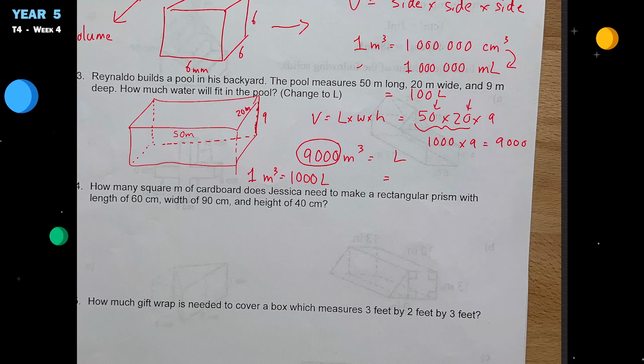So we have to go from meters cubed to liters. We times it by 1,000, right? To go from meters cubed to liters, we times it by 1,000. So if you times it by 1,000, you're going to get 9, then put another 3 zeros, and you have liters. And there's your answer. Crazy, huh?